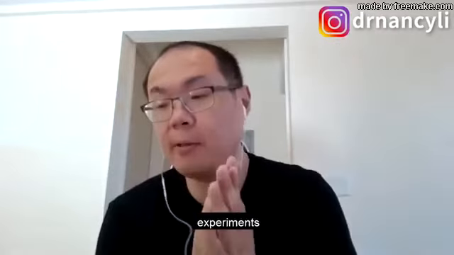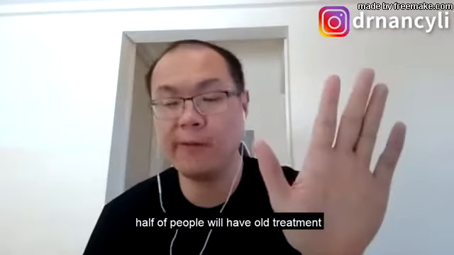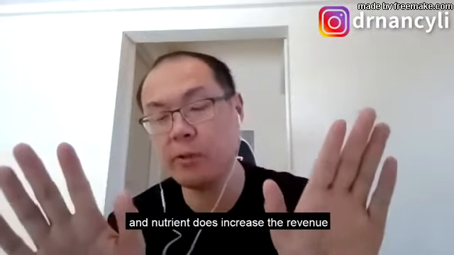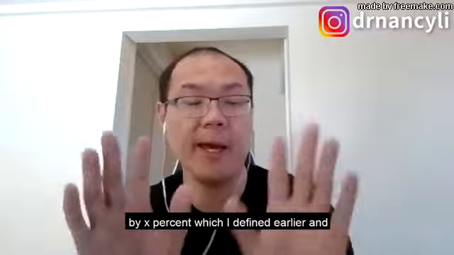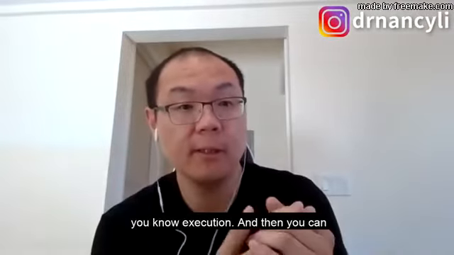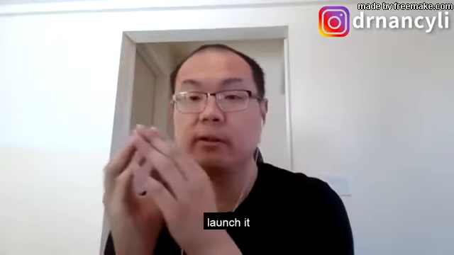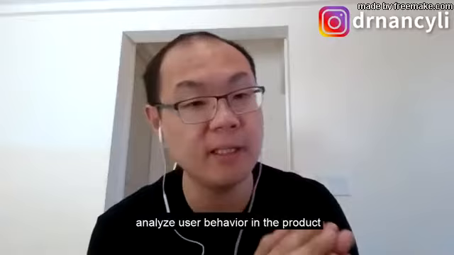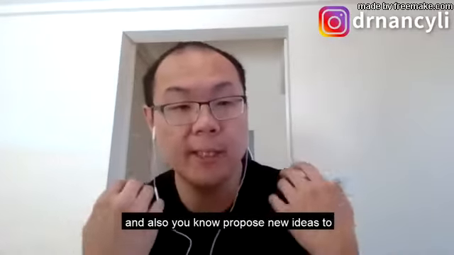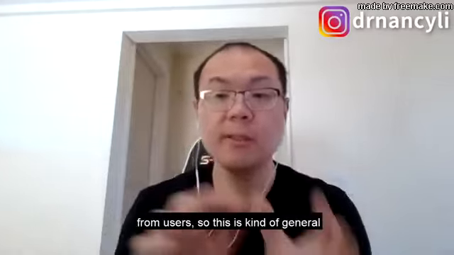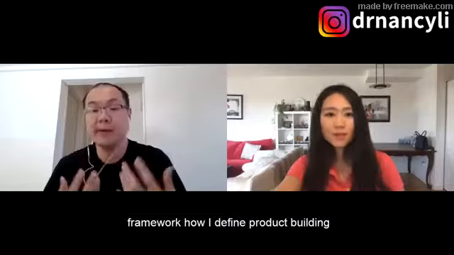And if that is okay, we run the experiment. Half of the people will have the old treatment, half of them will have the new treatment, and the new treatment does increase the revenue by X%, which I defined earlier, and that looks like a successful execution. And then you can launch it and go back to your first step, say, okay, analyze user behavior in the product, and also find new ideas to meet unmet needs from the user. So this is kind of the general framework for how I define product.